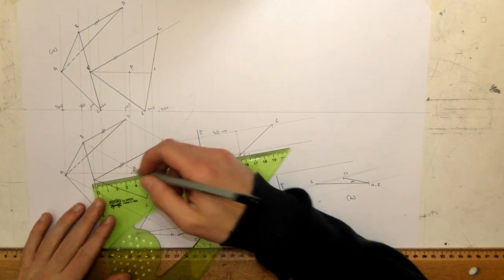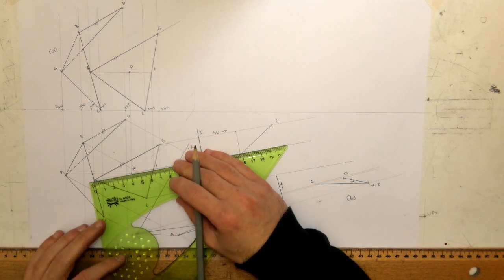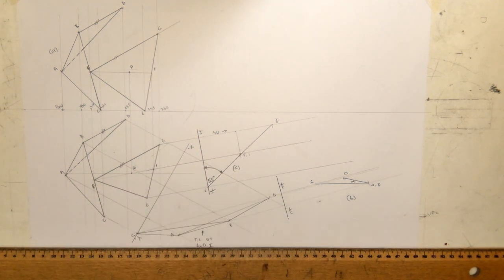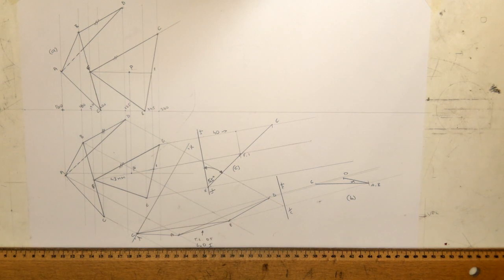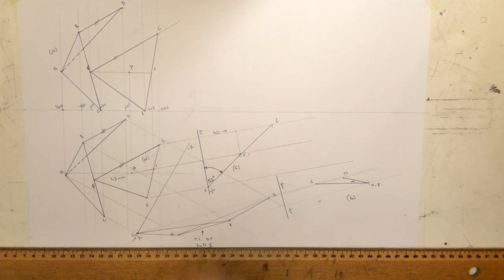Measure the distance from F to P here. It works out that it's going to be 43 mil roughly. So I'll put down 43 mil for that distance there. And that then completes part D there.